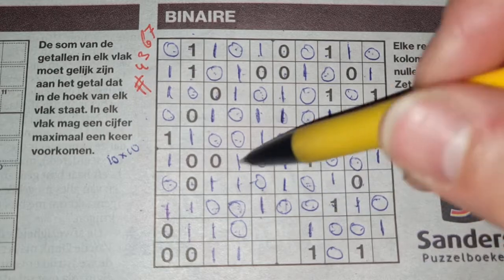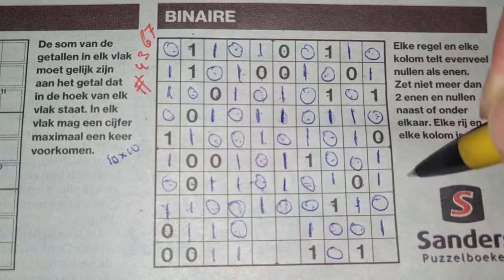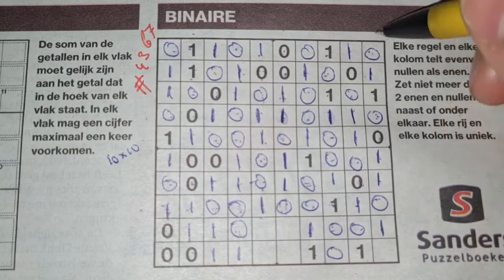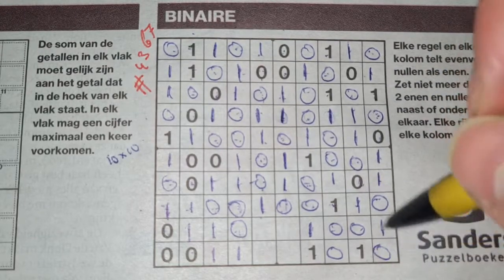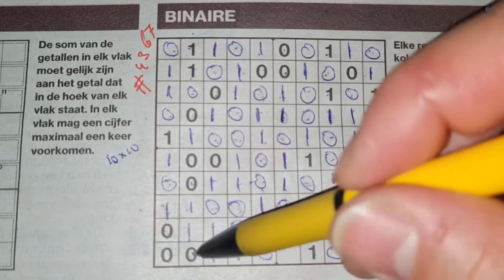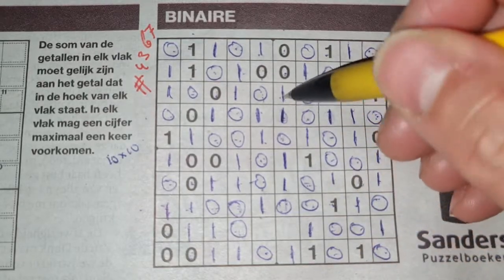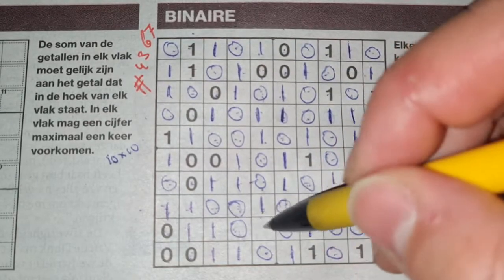Okay. Here we have 1, 2, 3, 4, 5 O's. So the rest are ones. 1, 2, 3, 4, 5 ones. So the rest are O's. Double 1. Here no. There no. 5 O's we have here. So the rest are ones. 1, 2, 3, 4, 5 ones. So the rest are O's. Between 2 O's comes a 1.